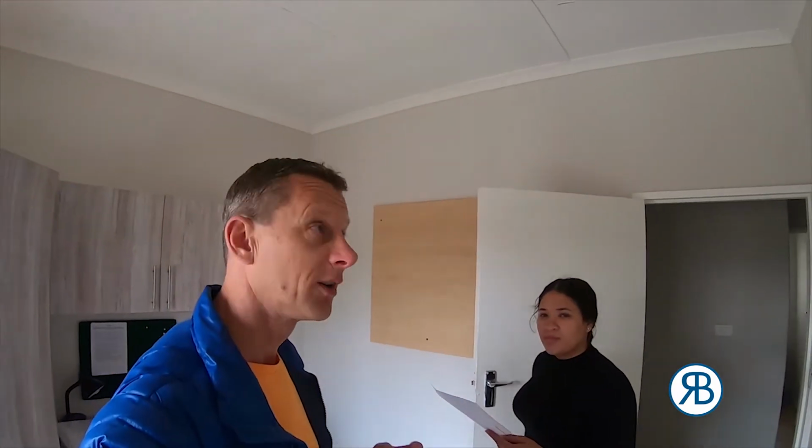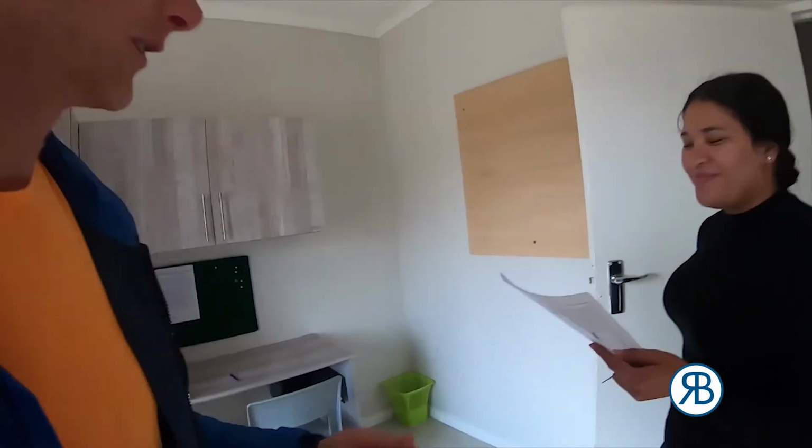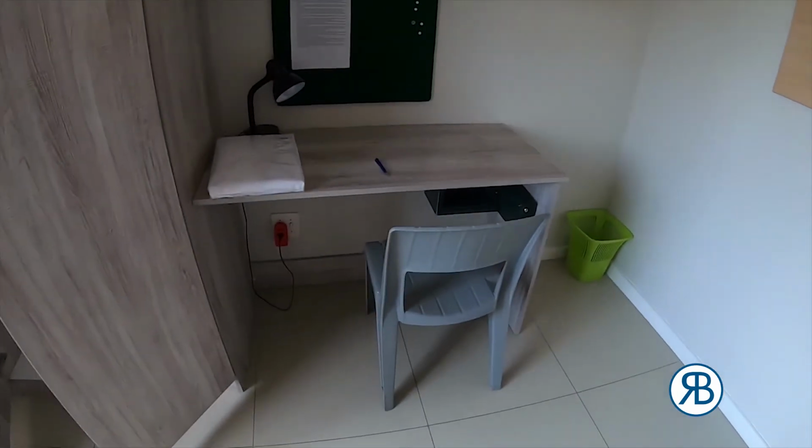Today is the 15th of September. I'm with Marshall and she's doing her ingoing inspection, and we're quickly going to go through the list and then she's going to move in, right? Go for it. So first thing on the list is desk with scratches.